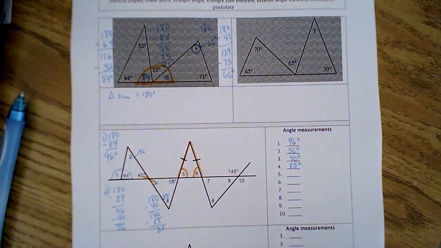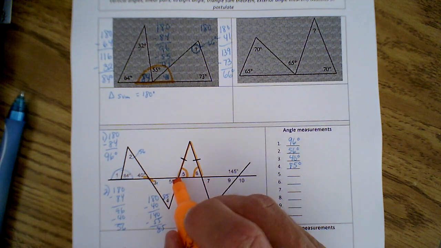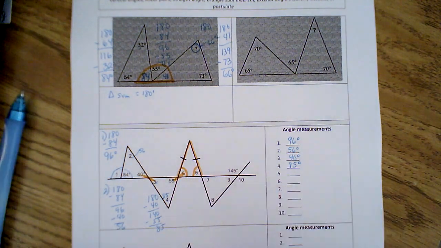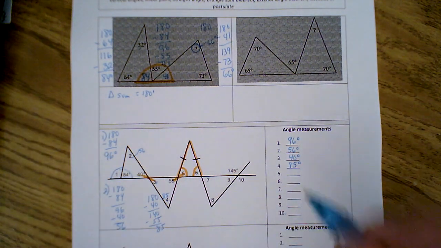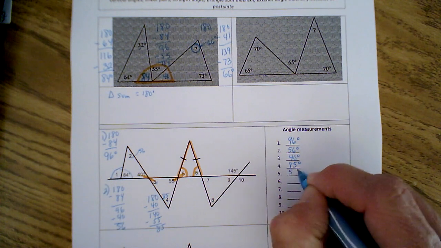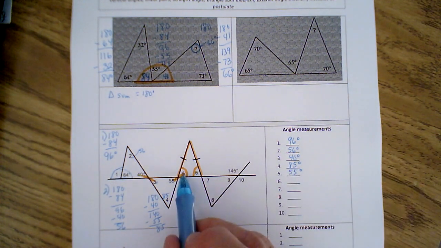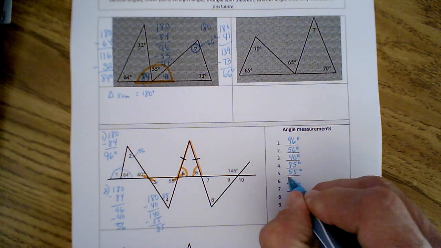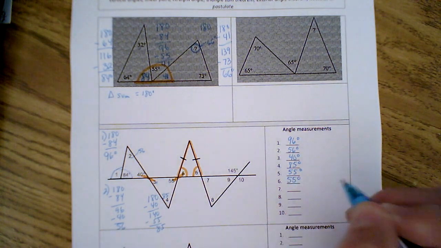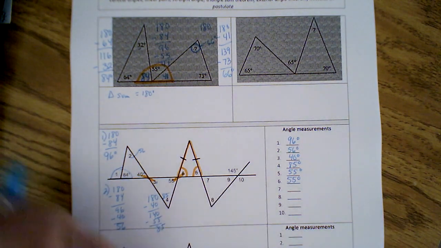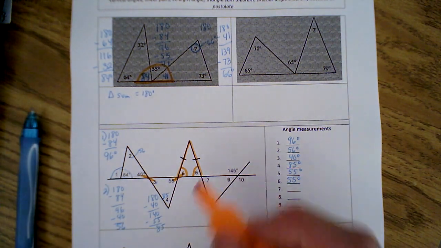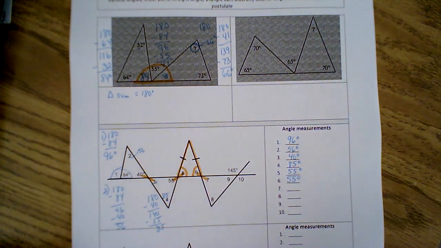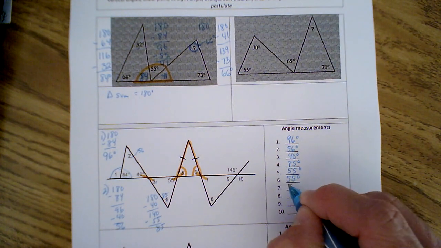Now, for angle 5, just like we had vertical angles over here, we have vertical angles over here. So angle 5 is going to be 55 degrees because they are vertical angles. And angle 5 and angle 6, they are congruent as well because they're isosceles. So that's going to be 55 degrees as well. And then angle 7, I think you got it. Angle 7 is also going to be vertical angles. So that would be 55 degrees.